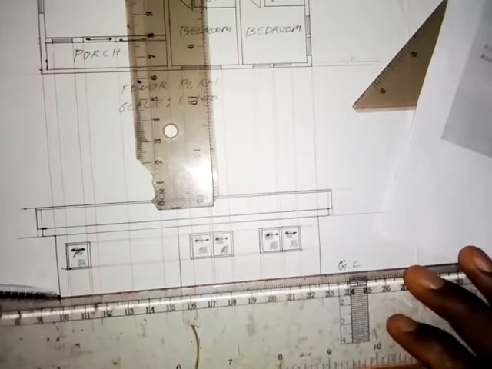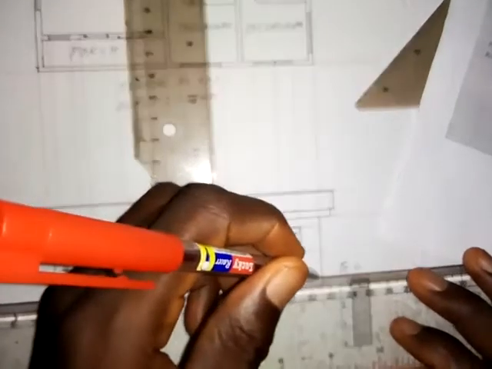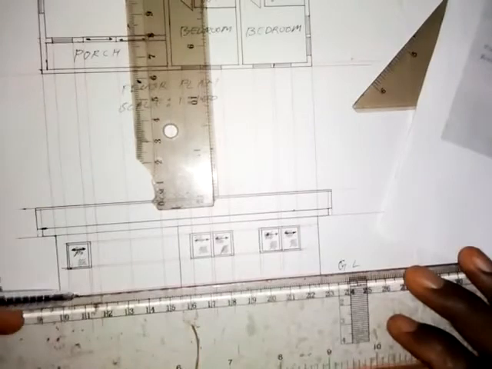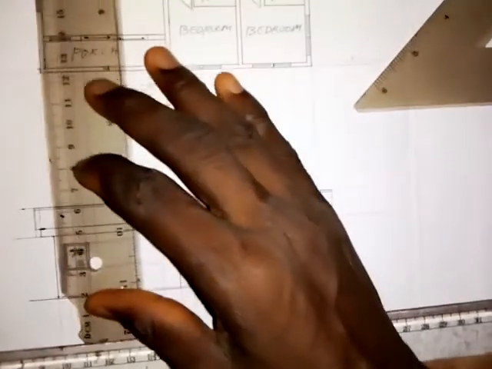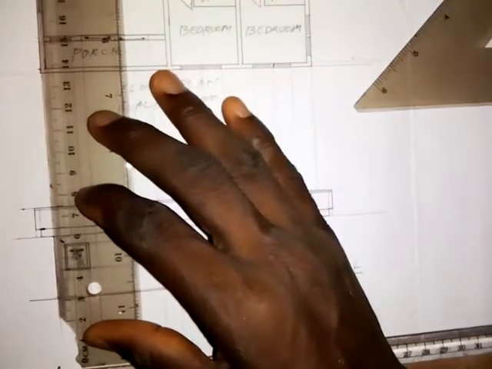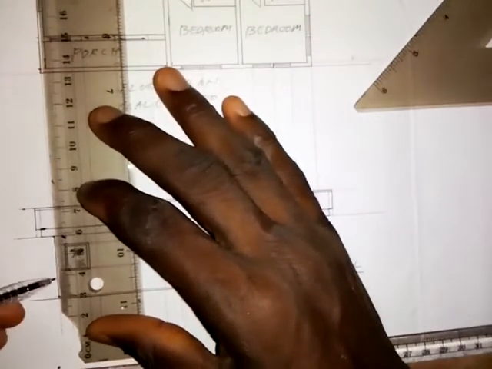So draw a horizontal line like this. So this is the floor level. I'm not done with that actually. From the floor level, take 10 millimeters up. Take 10 millimeters up from the floor level, like this.